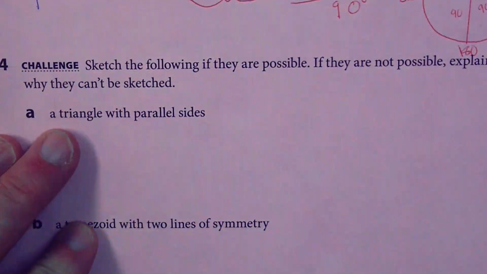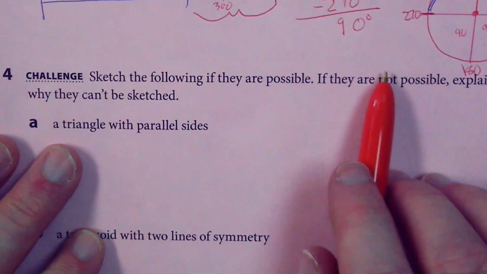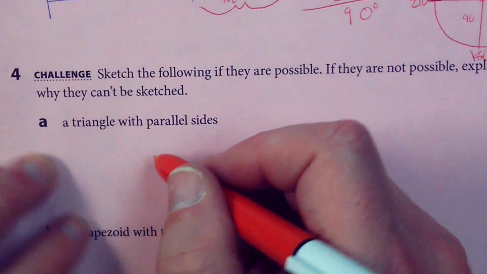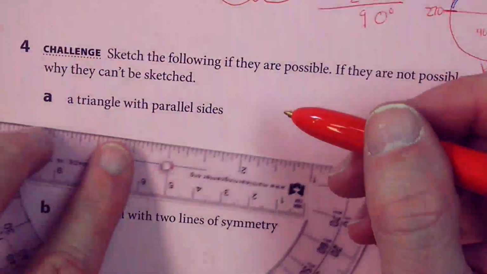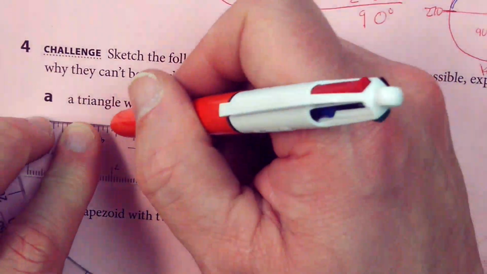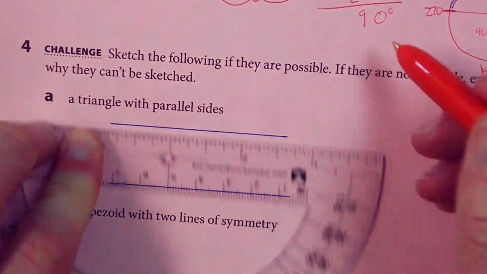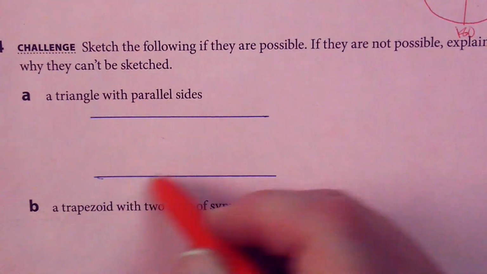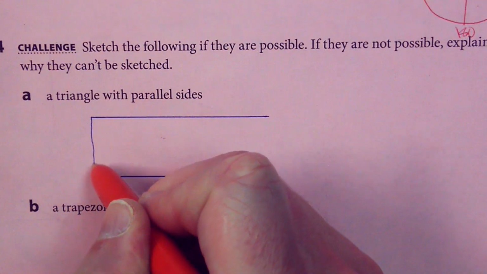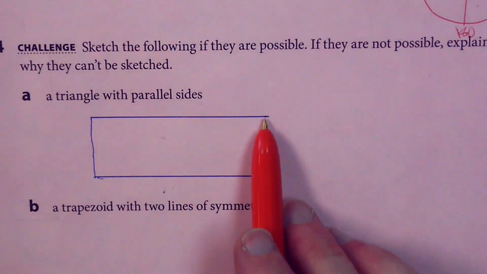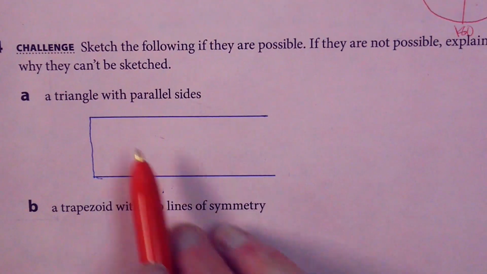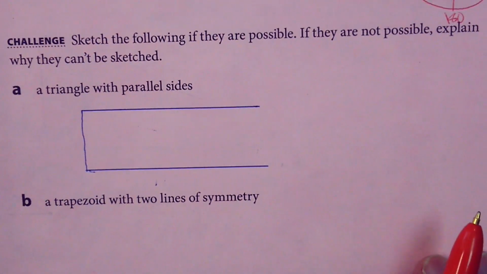Sketch the following if they are possible. If they are not possible, explain why they can't be sketched. A triangle with parallel sides. Oh, goodness, let's try it. So here's my 2 parallel sides. They'll never touch. Oh, gosh, I can't make that a triangle because if I have 3 lines, at least 2 of them will never touch. So this shape will never close. So you could write that in there. That shape will never close.